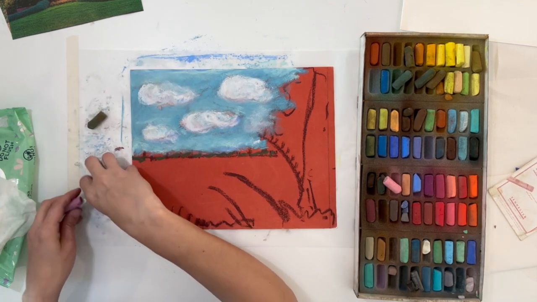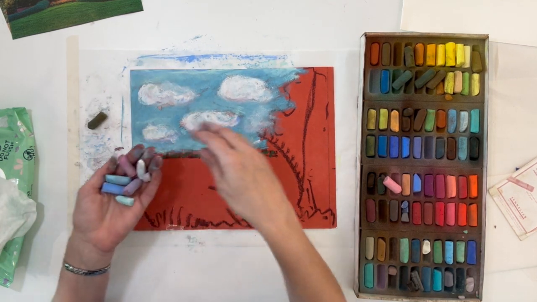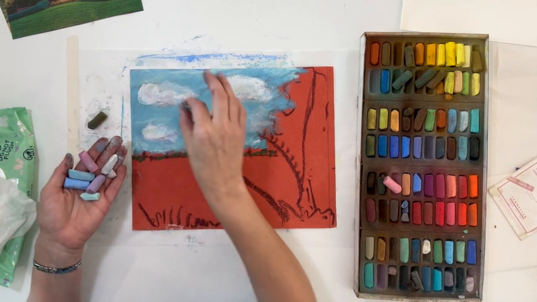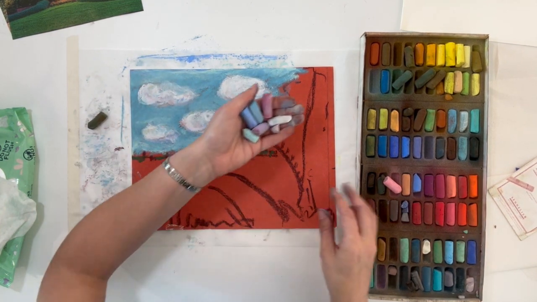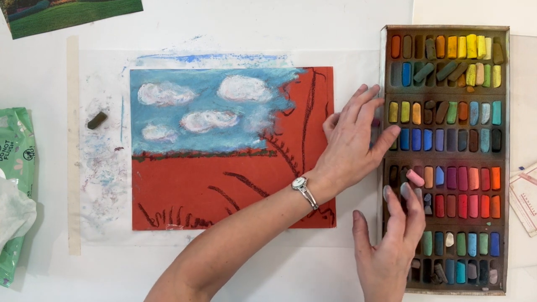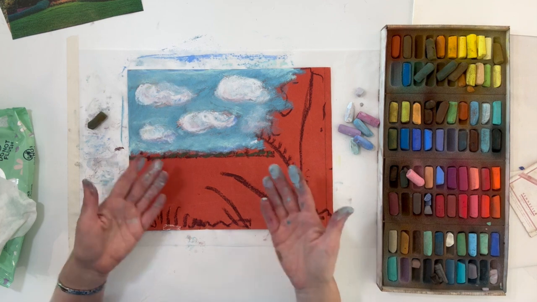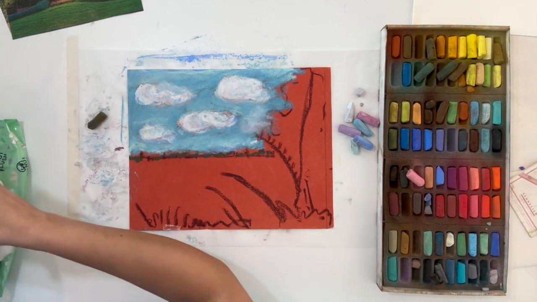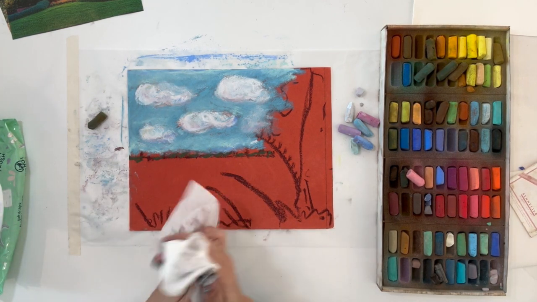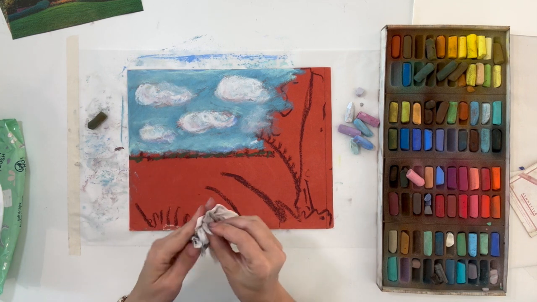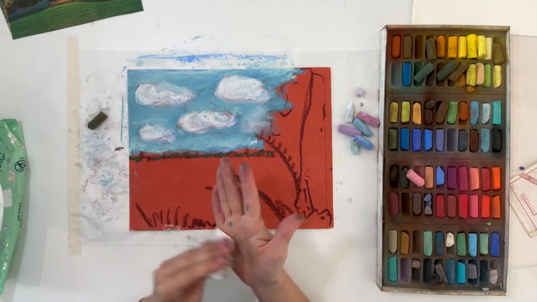Okay, so I've got some of my sky already there. I've worked a lot of layers. I'm not quite done yet, but I'm gonna come back to the sky after I lay down some of the colors here in the middle ground and in the foreground, and you can see how messy it gets. So since I'm changing colors, I'm gonna go ahead and wipe before I move on to the next area.